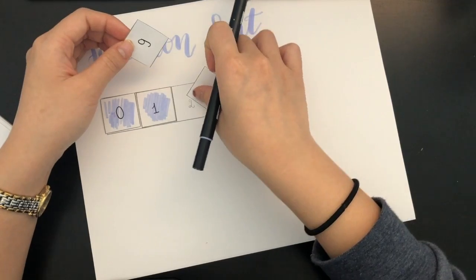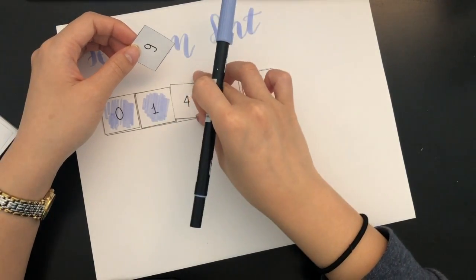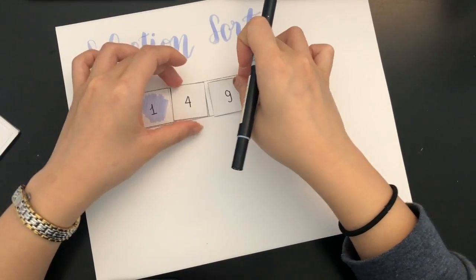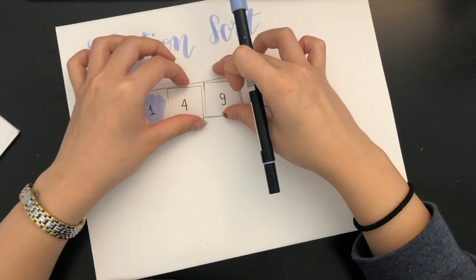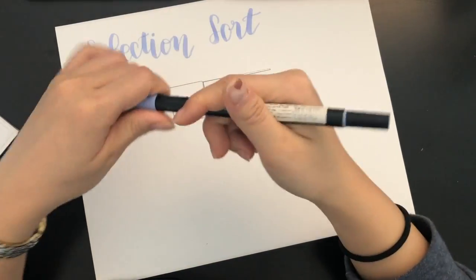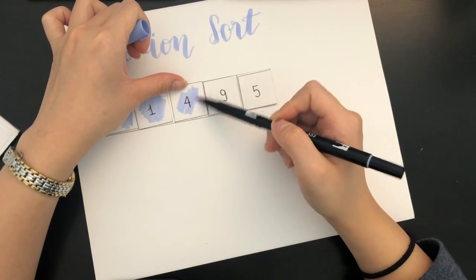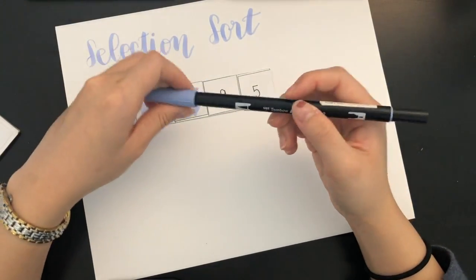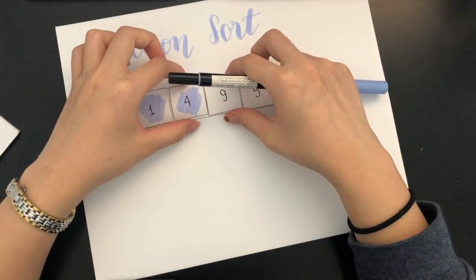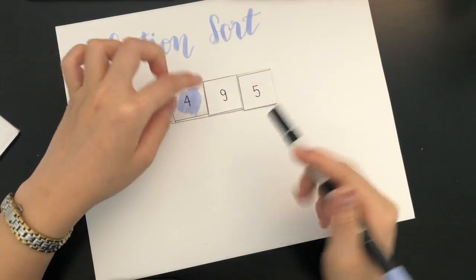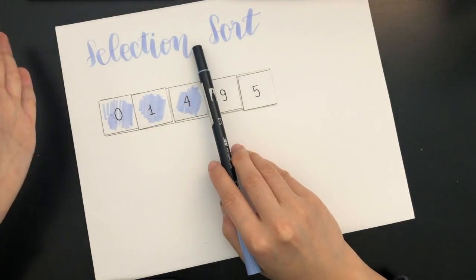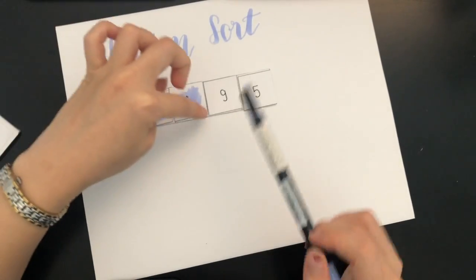So 4 is now here. We see we're almost done. So to mark that this is part of the sorted subarray, I'll color it. 4 it is, and then now we have 3 in the sorted part and 2 in the unsorted part.